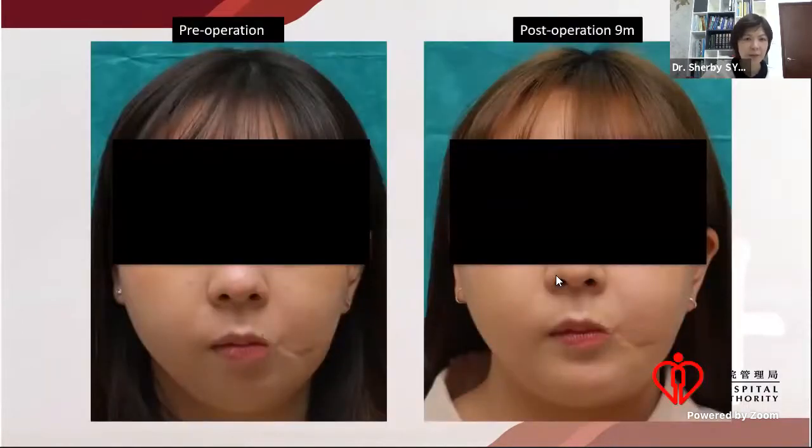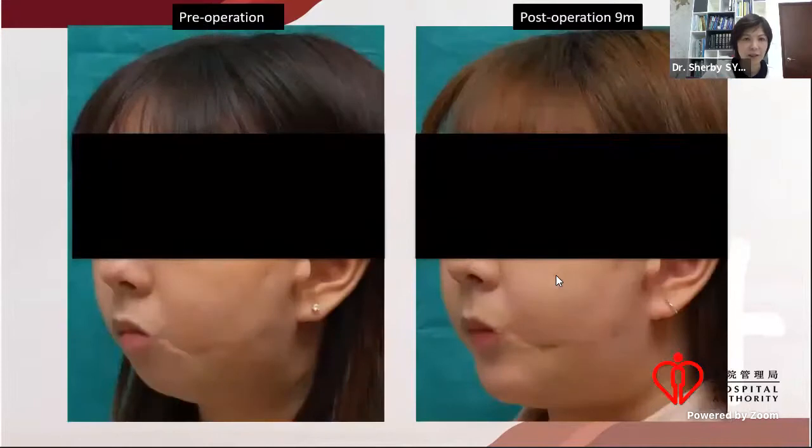This is our patient 9 months after the operation. As you can see, the receding chin is much improved after the genioplasty, and the facial profile is also improved.